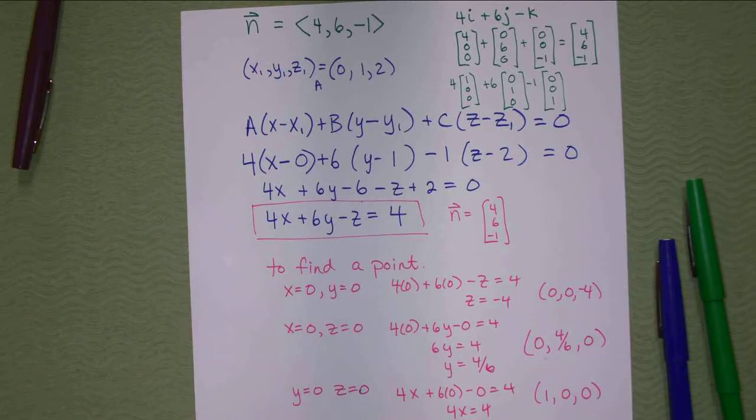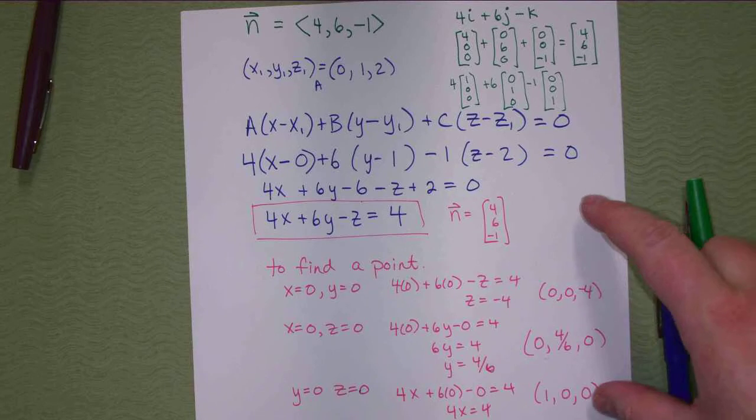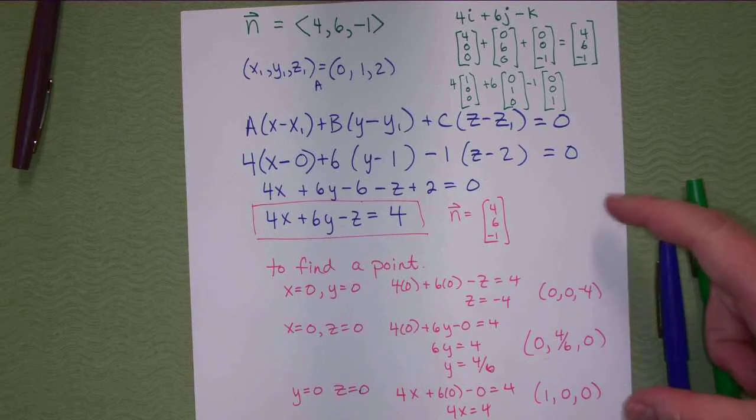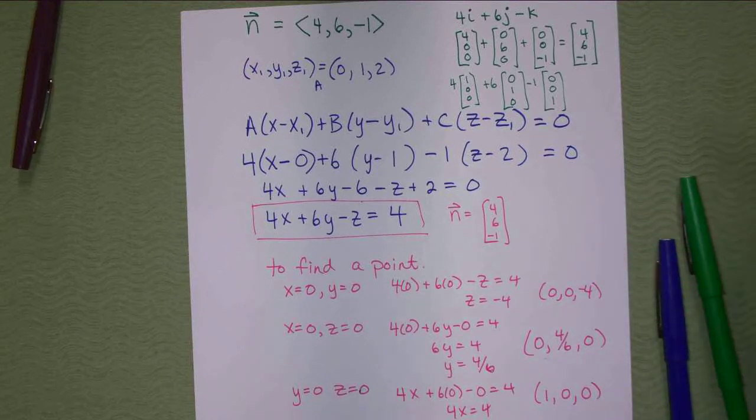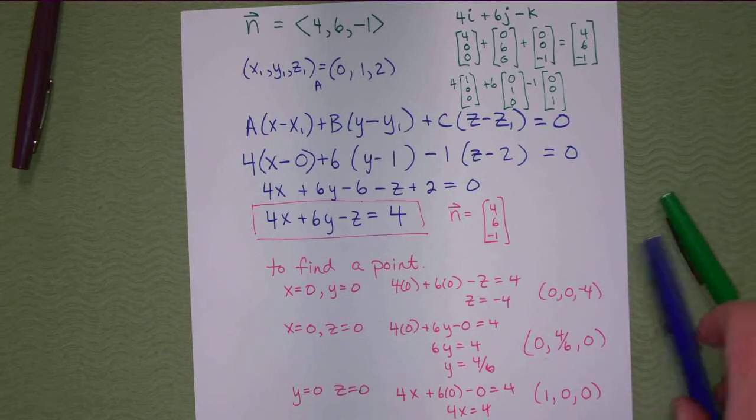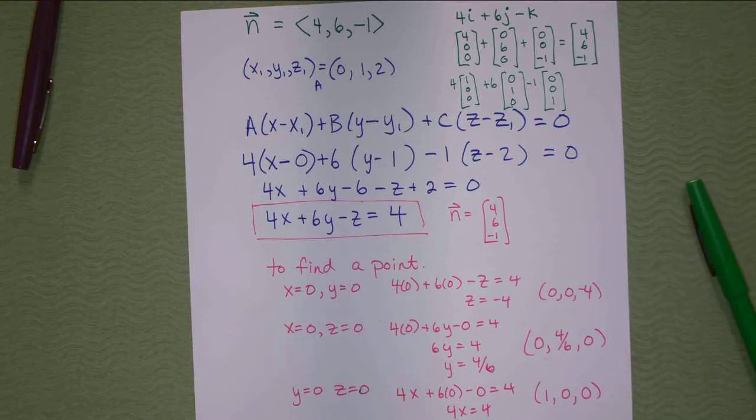Okay, and then if you needed to find the vector form of this, we now have 3 different points than were given in the beginning. But if you found the vectors between them, they would still be in the plane, because there are lots of vectors in a plane, but you just need 2 of them to make the vector form. There are lots of them, right? Any option is in the plane.